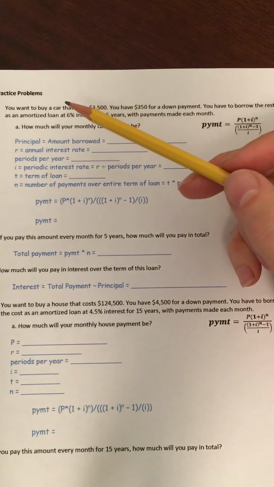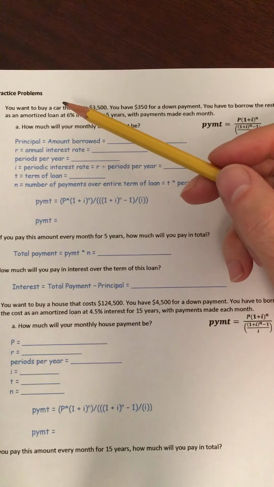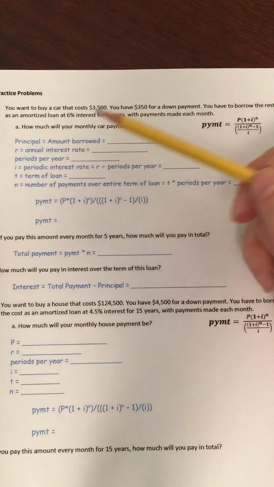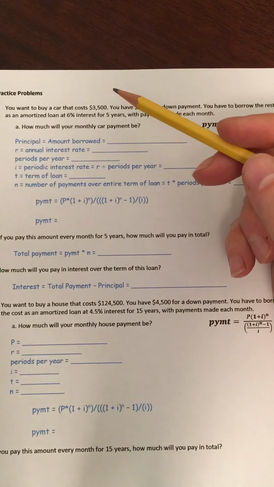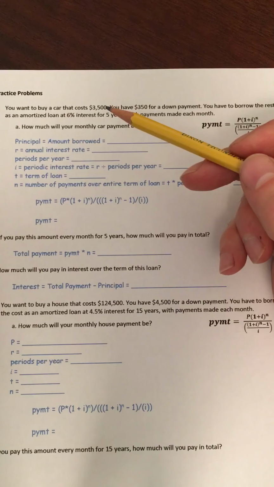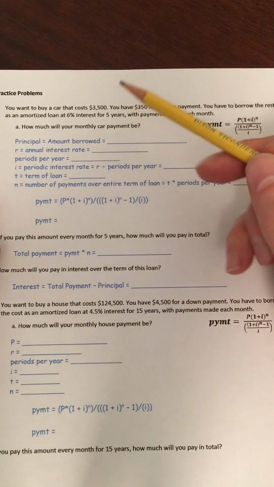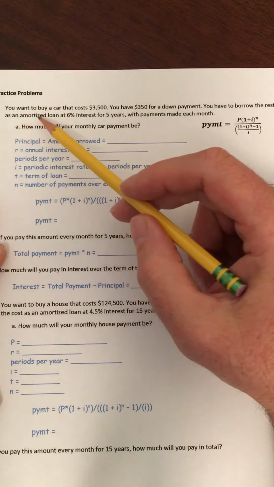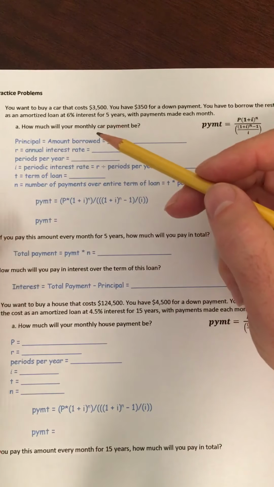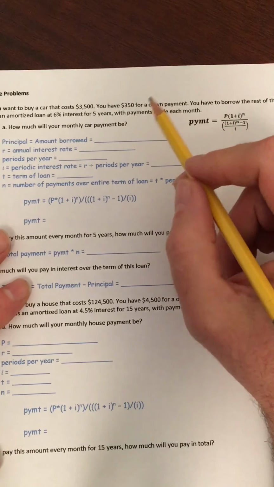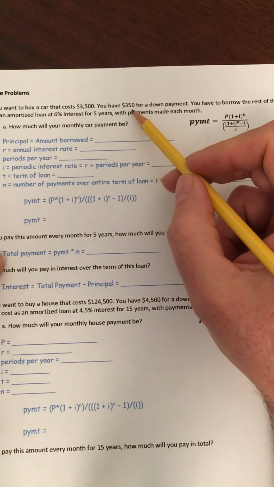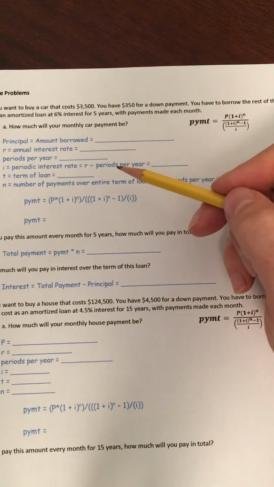But let's read through the questions, and I'll try to talk about what's different here from the compound interest questions that we were doing last week. So here's the setup. This is how real car loans, student loans, house payments, mortgages usually work typically. All right. So you want to buy a car and it costs $3,500. You have some amount to pay for it. So you have what's called a down payment. You pay a little bit, as much as you can, and then you're going to have to borrow the rest.